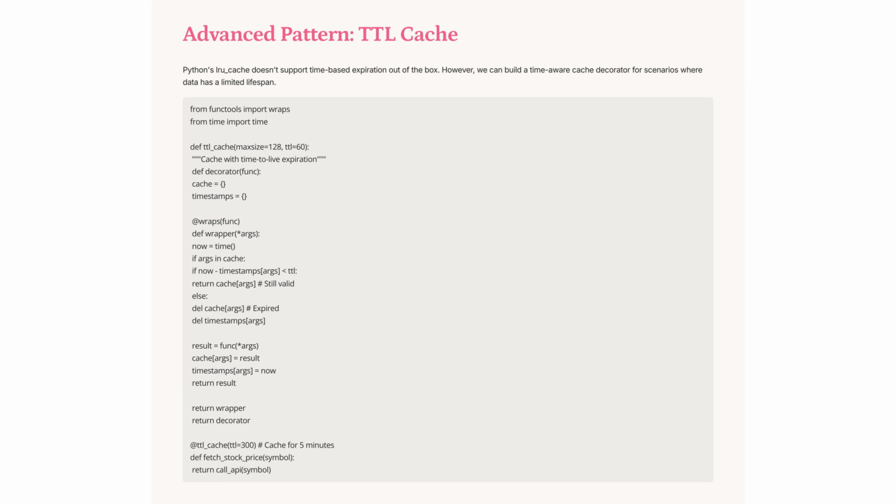Python's LRU cache lacks built-in time-based expiration, but a custom TTL cache decorator can address this. By tracking timestamps, it ensures data validity within a specified lifespan. If data is expired, it refreshes by calling the original function.